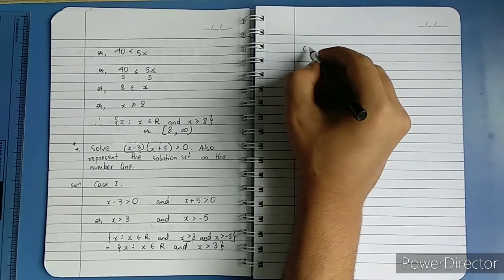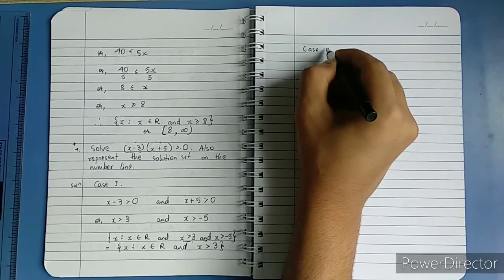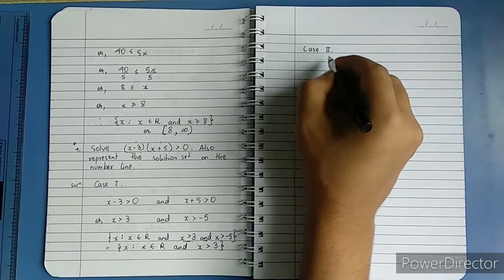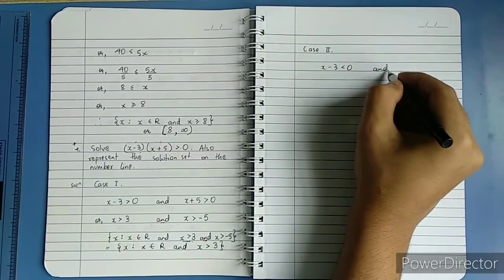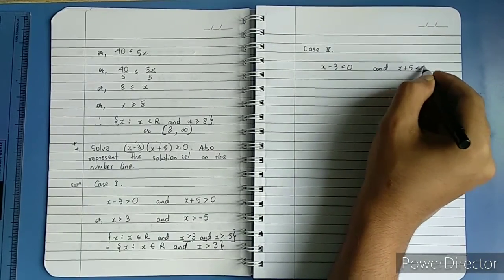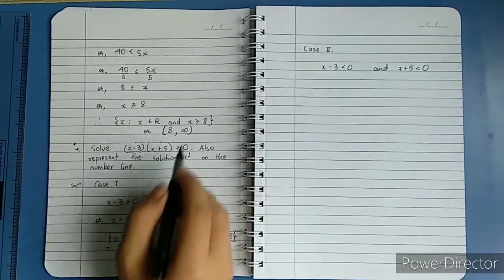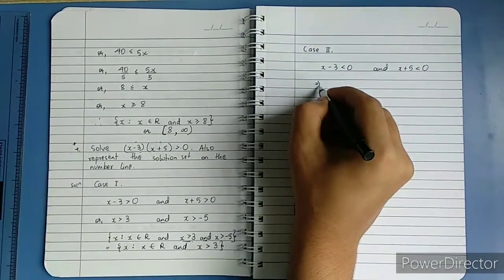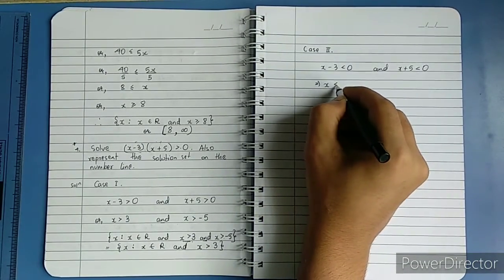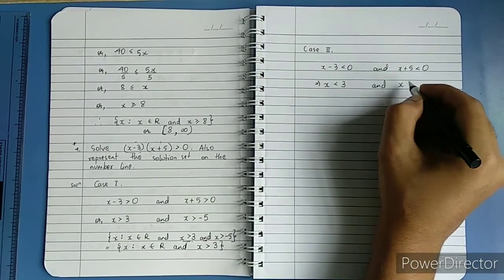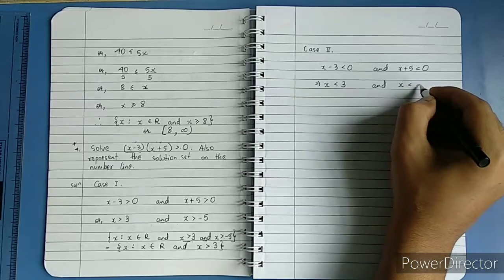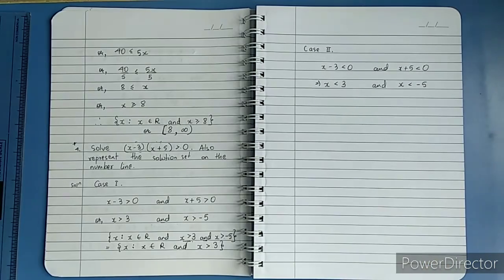So we have the solution for case 1, and for case 2 we'll have x minus 3 less than 0 and x plus 5 less than 0. If both are negative, also negative into negative will become positive. So adding 3 to both the sides, x is less than 3, and adding minus 5 to both the sides, x is less than minus 5.